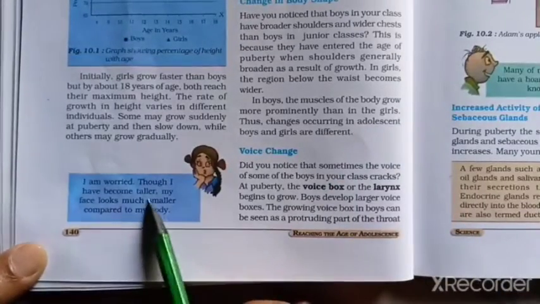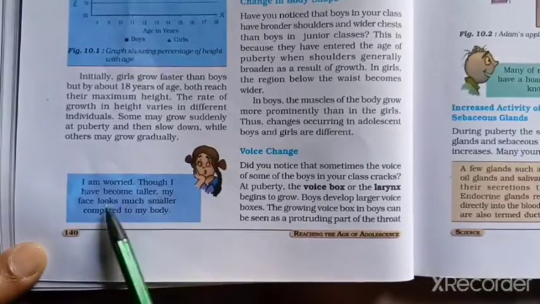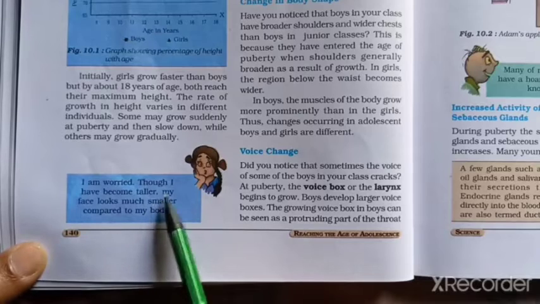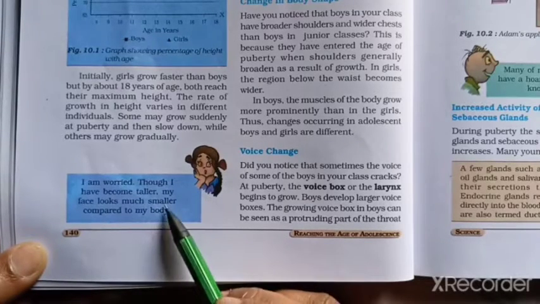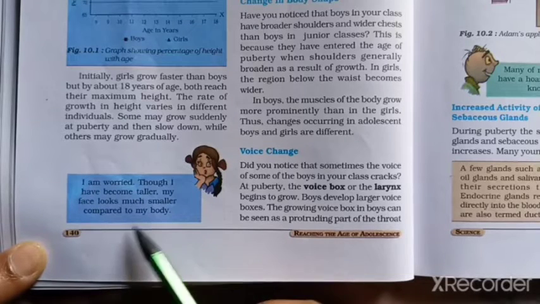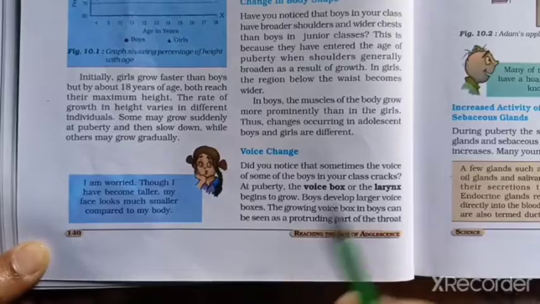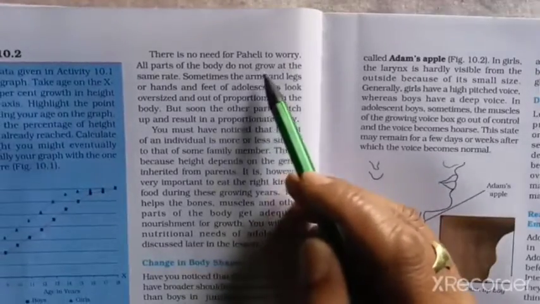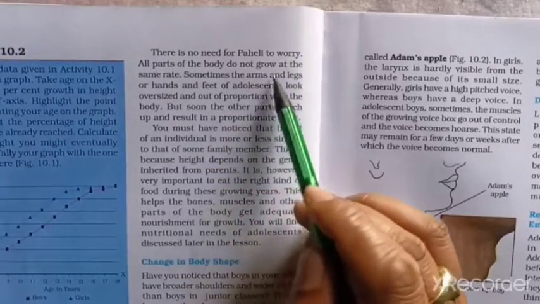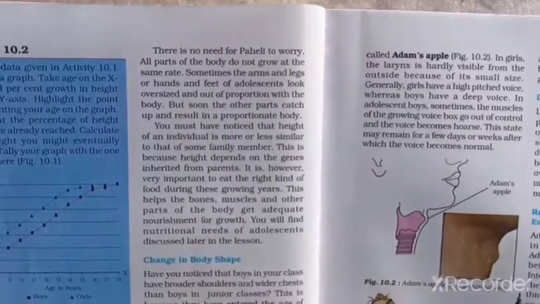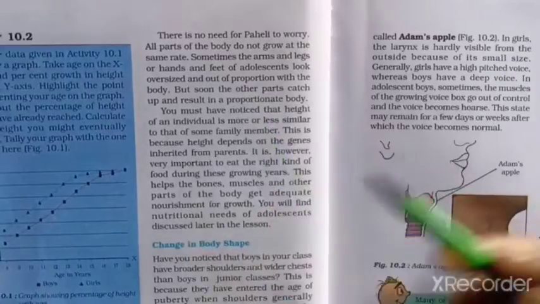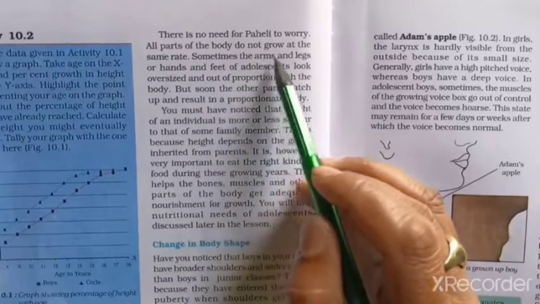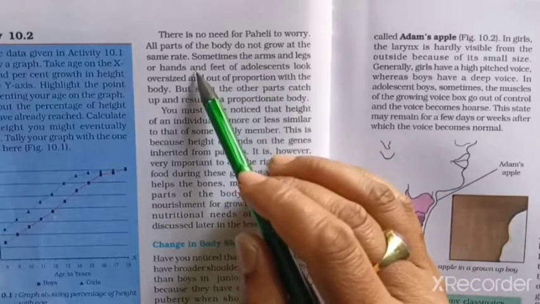So here Paheli is worried. She thought, though I have become taller, my face looks much smaller compared to my body. Here I will explain about this. Now let's read this. There is no need for Paheli to worry. All parts of the body do not grow at the same rate.